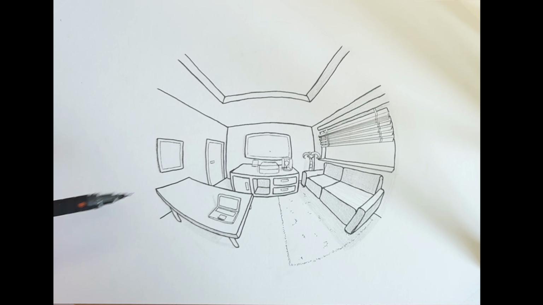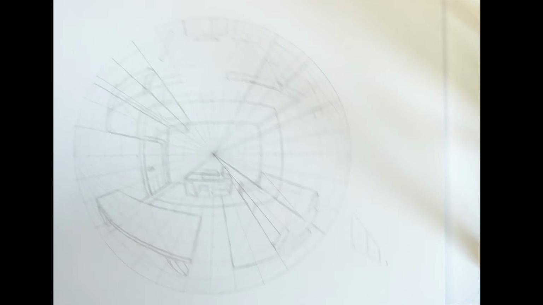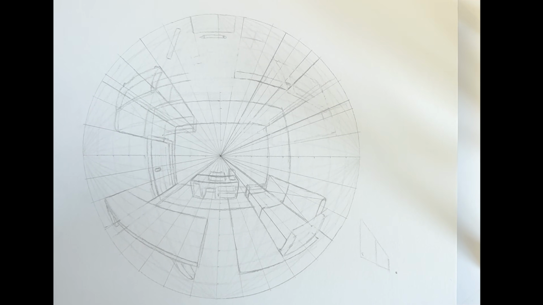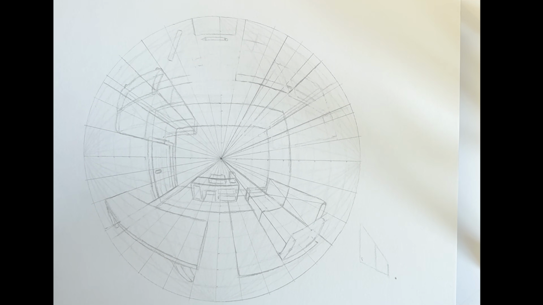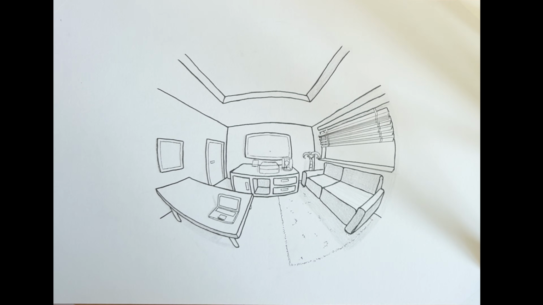Anyway, this is the finished fishbowl perspective drawing. That's a bit of a tongue twister. At the end of the time-lapse you can see me erasing all of the guidelines, and I think I regret it. This was a piece I was using for practice earlier, and I think this looks way cooler, honestly. But it is what it is.